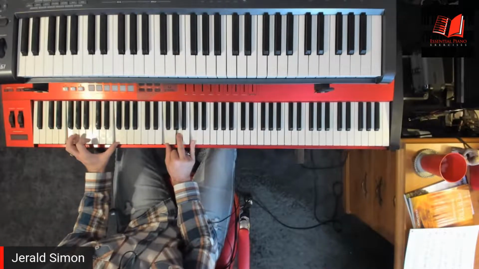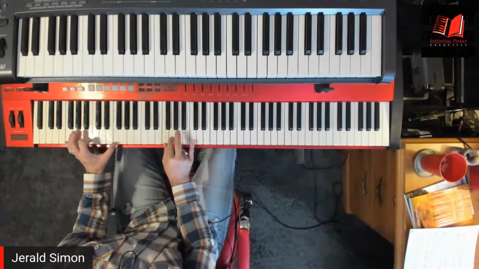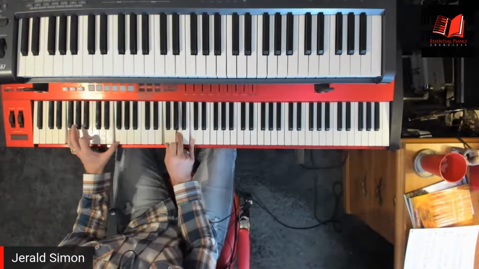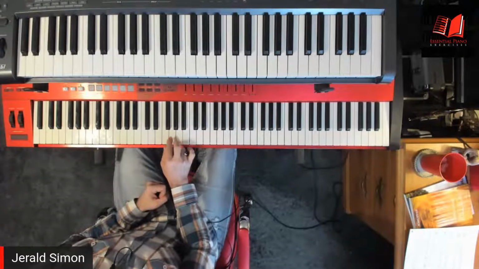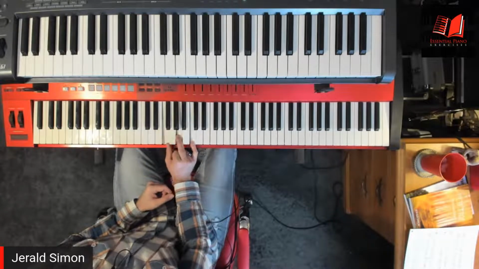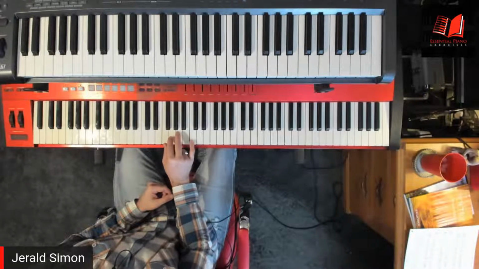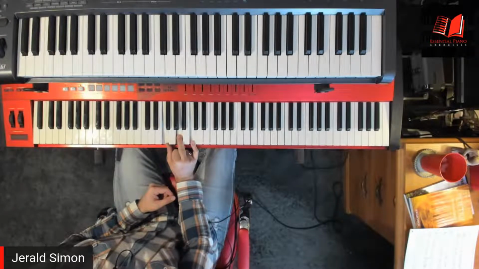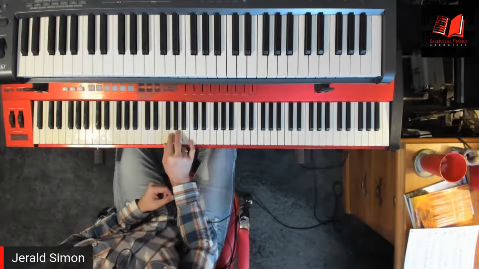Now, when I hit the F major chord there, I hit a G, kind of a nice little, it's almost like a crushed note. It's not a grace note, it's a crushed note where you play this F major chord with the G together, and then we're going to let go of that G. See that?